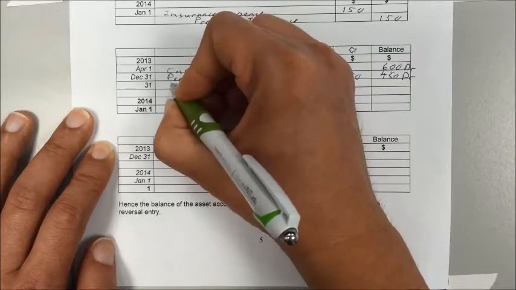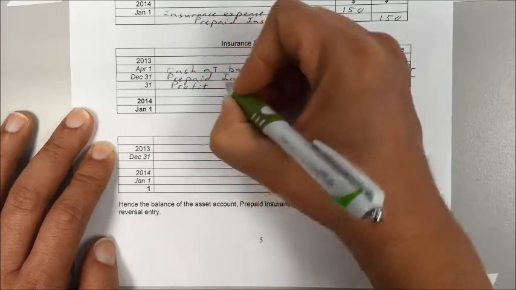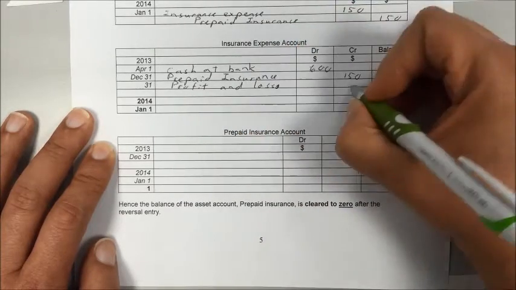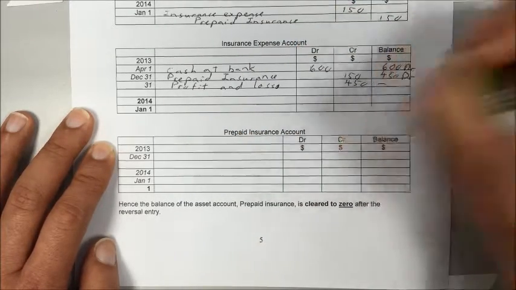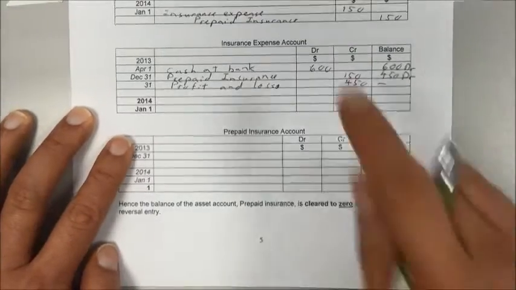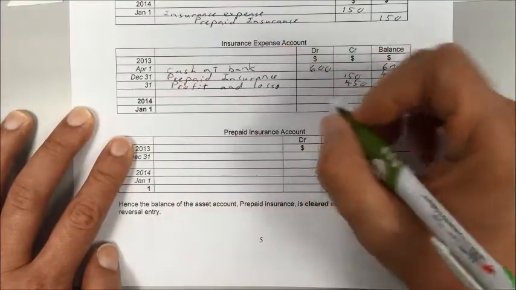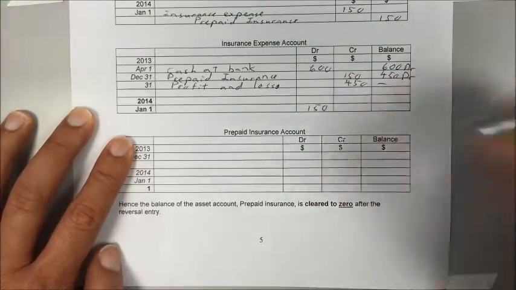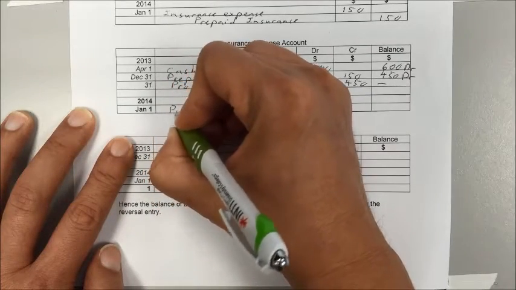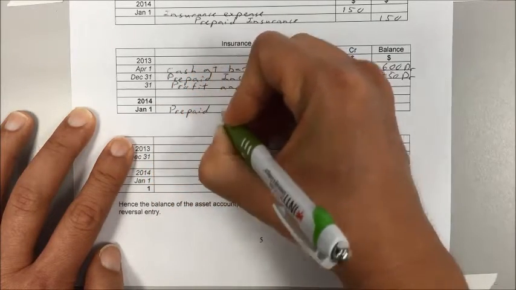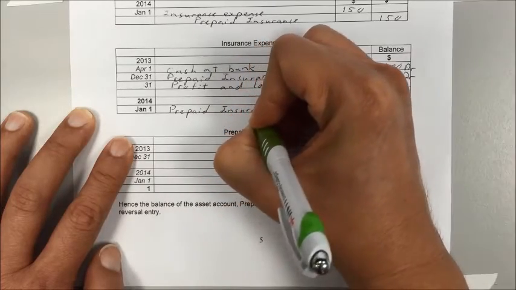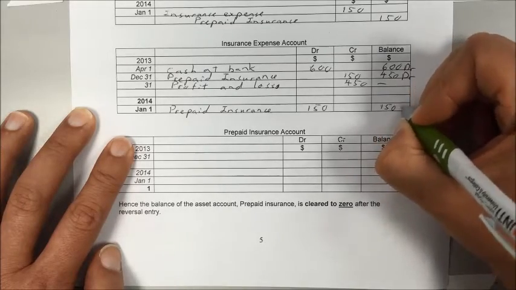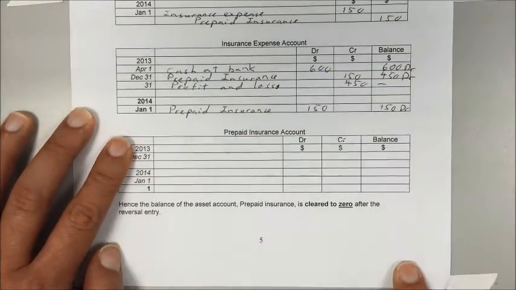Then we transfer this to profit and loss. So 450 and we dash. Now in 2014, because of this journal entry, we debit insurance expense for 150 and we credit prepaid insurance. So now you have a balance of 150 debit in the insurance expense account.